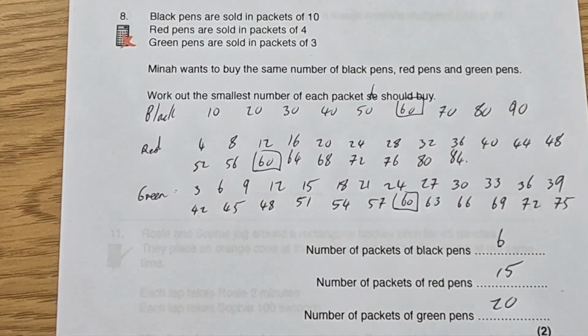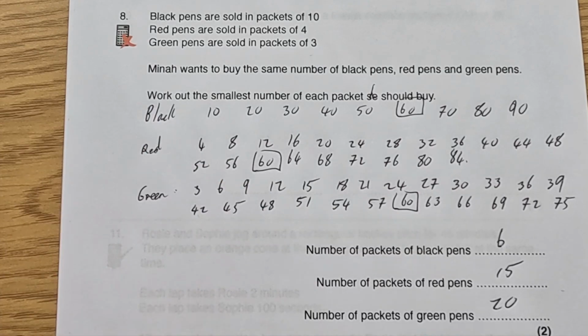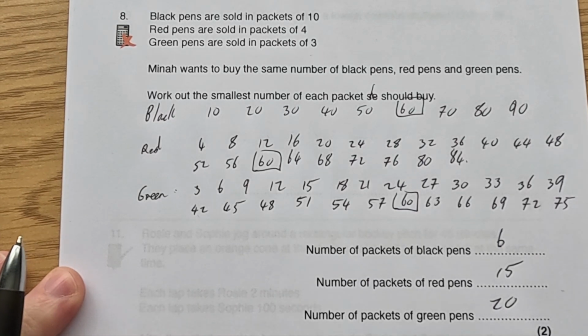So that means that Mina should buy 6 packets of black pens, 15 packets of red pens, and 20 packets of green pens. And that means she'll buy 60 black, red, and green pens. And that's it. Okay, let's look at our next question, question number 9.